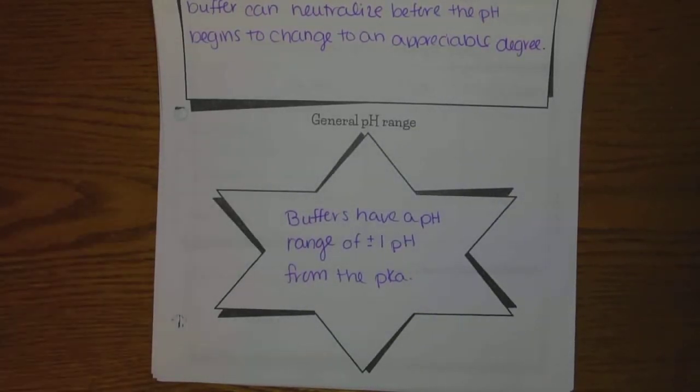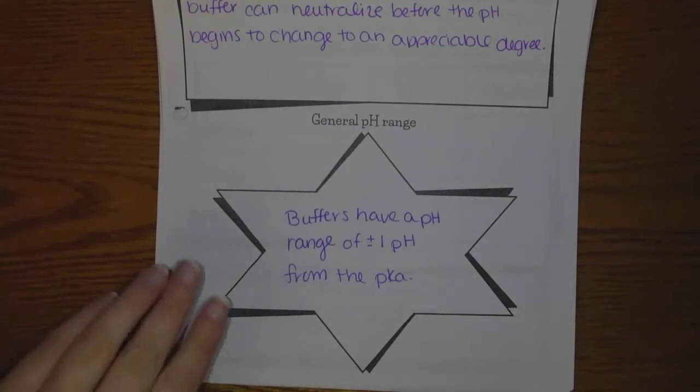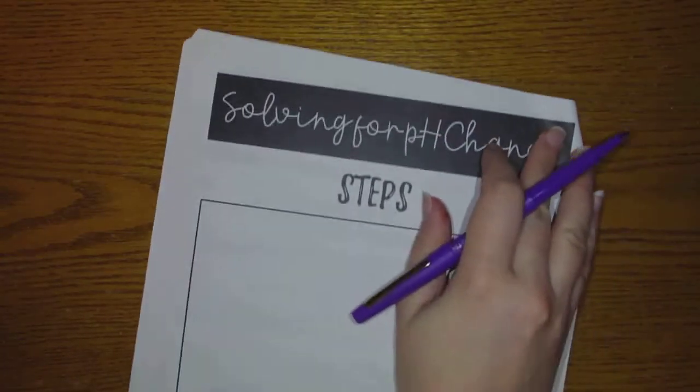Okay? So how are we able to use this idea to calculate a pH change when we add a certain amount of acid or base to a buffer? Well, that's what we're going to talk about now. We're going to solve for a pH change in this situation.